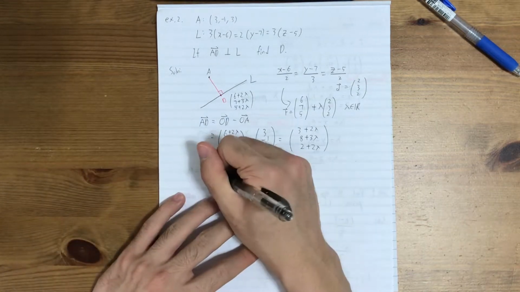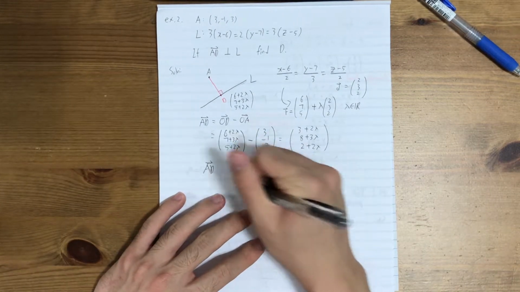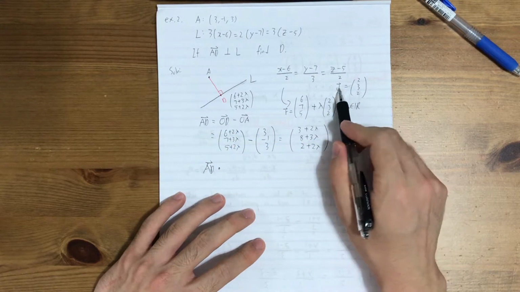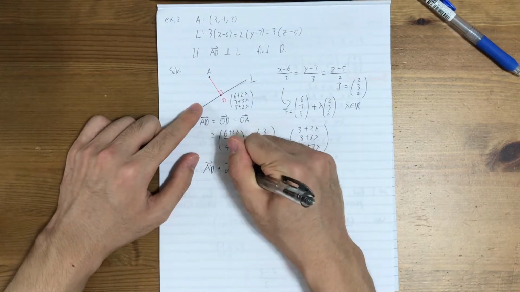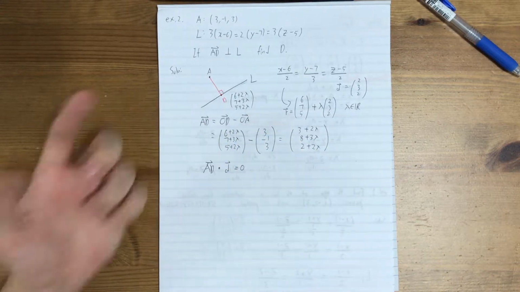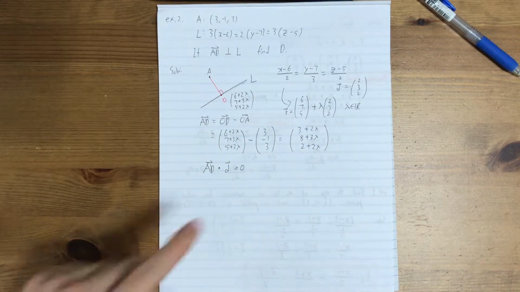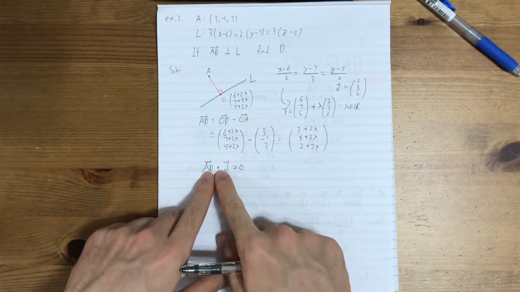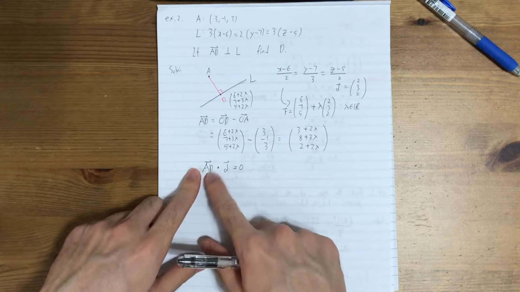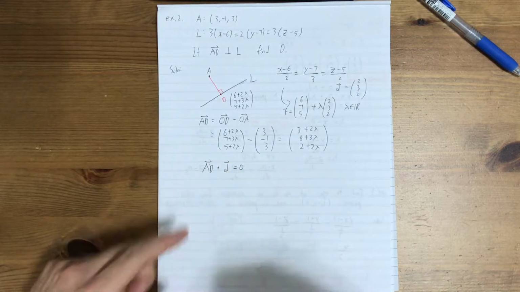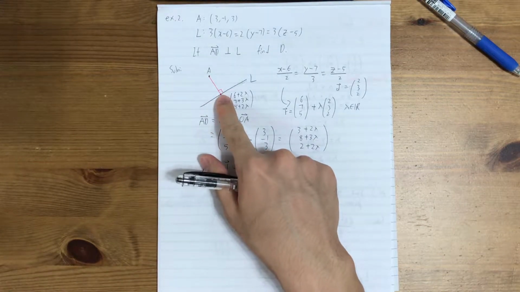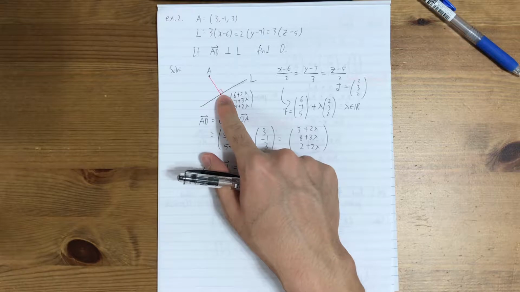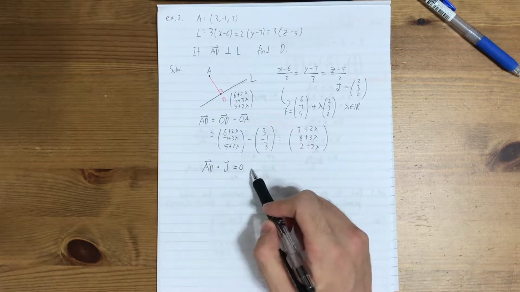And we know that the dot product of AD and the direction vector of the line must be 0, because we don't need to know the magnitude. So remember, the dot product is the magnitude of AD, magnitude of the line vector, times cosine theta, where theta is the angle between them. And the angle between them is 90 degrees, so cosine 90 is 0. That's why we have this property.